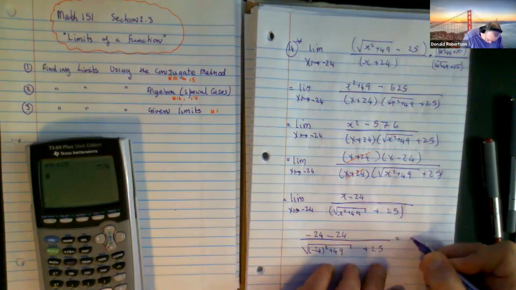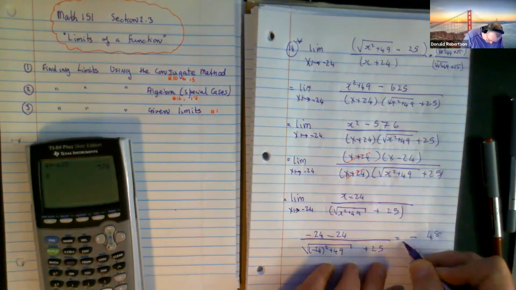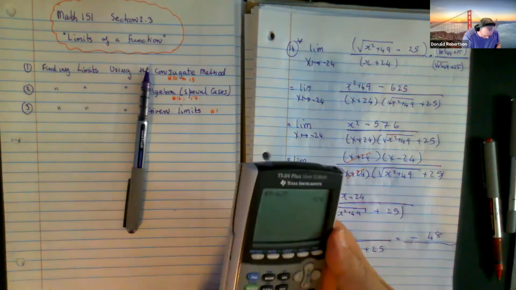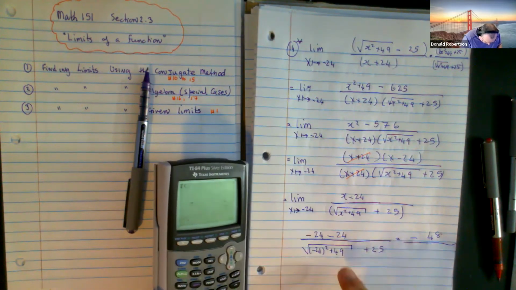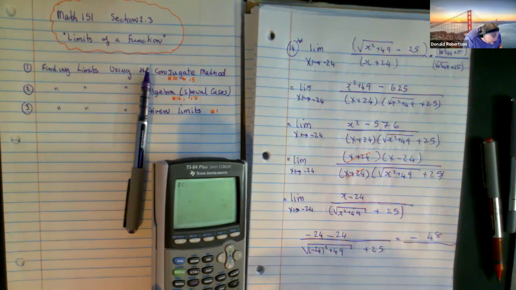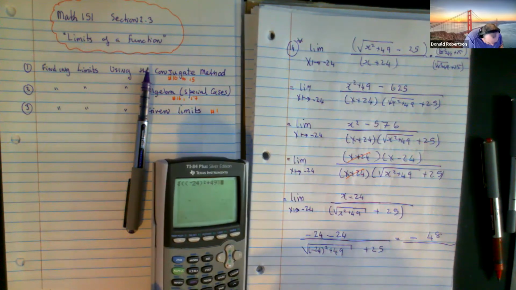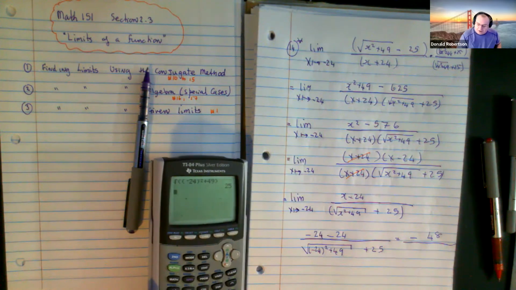Right, so the top two get you negative 48. Let's see what the bottom looks like. It's the square root of, I have to put a bracket around it, negative 24 squared plus 49. There we go. Oh, it's 25.